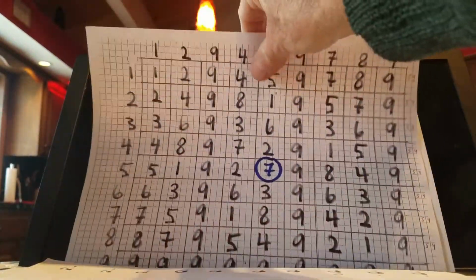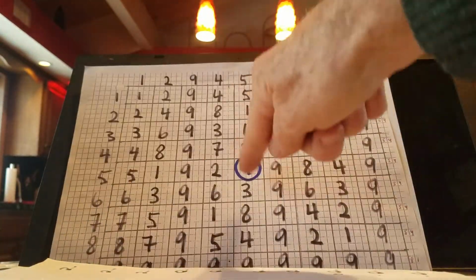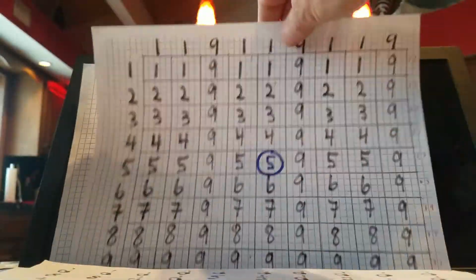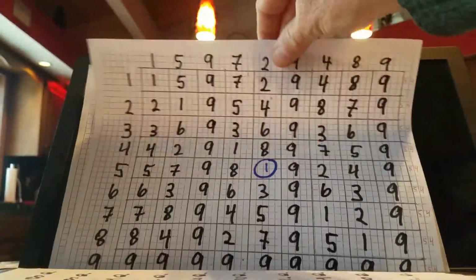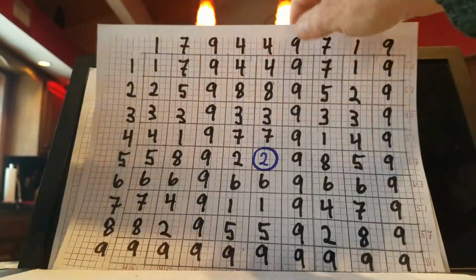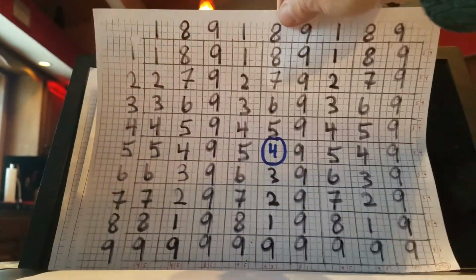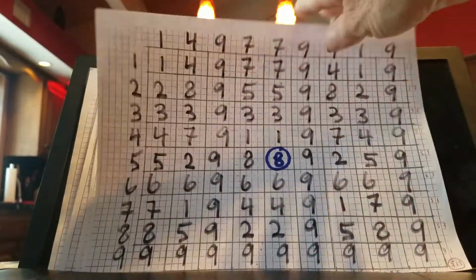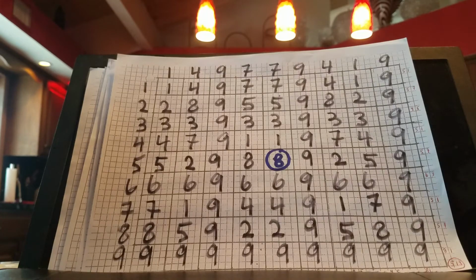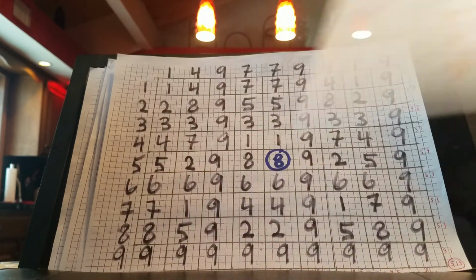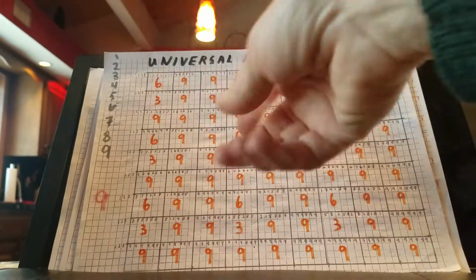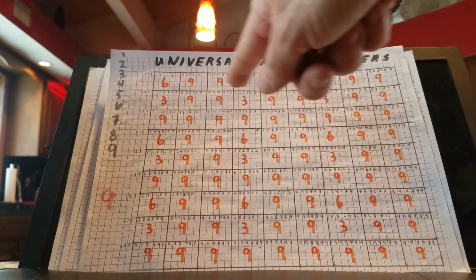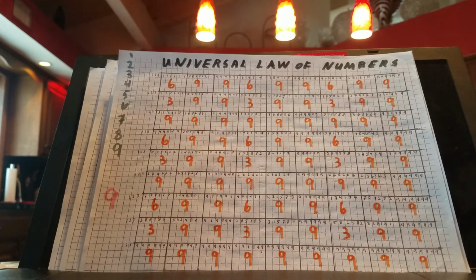And it will give us the 248751, and I'll show it to you if you look there. 7, 5, 1, 2, 4, 8.